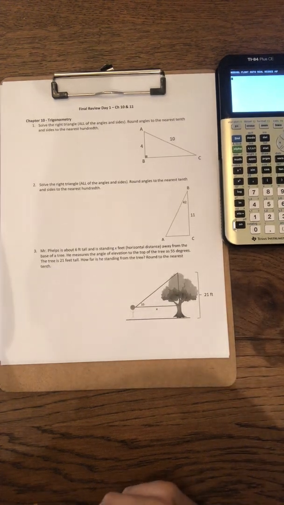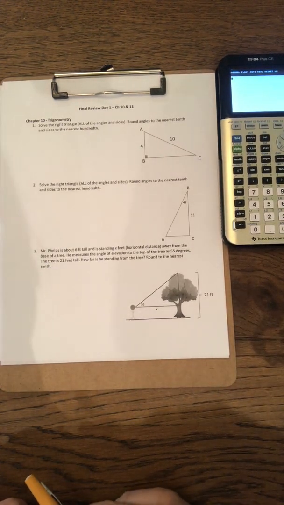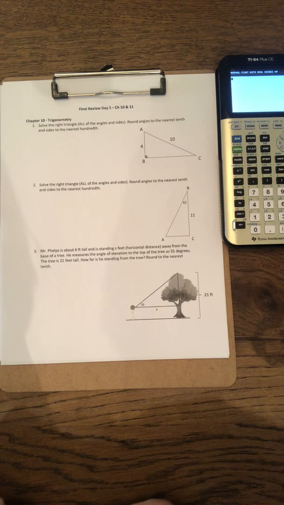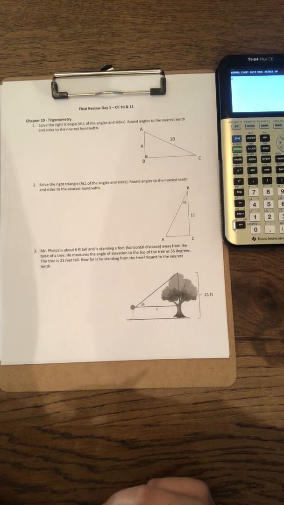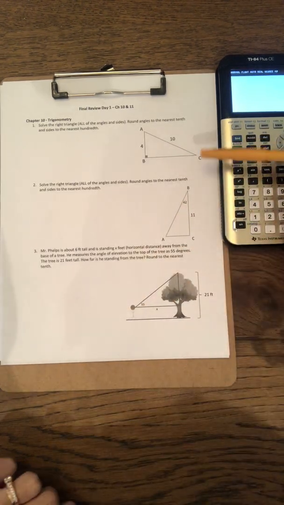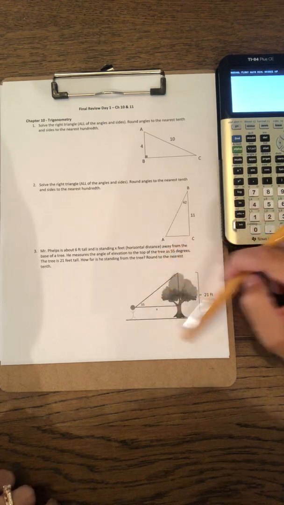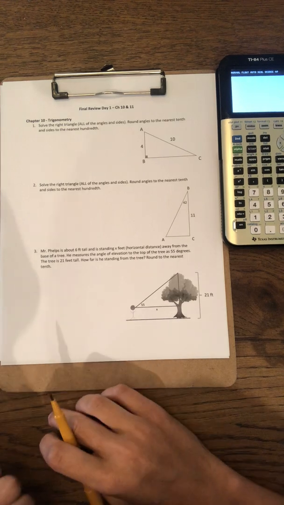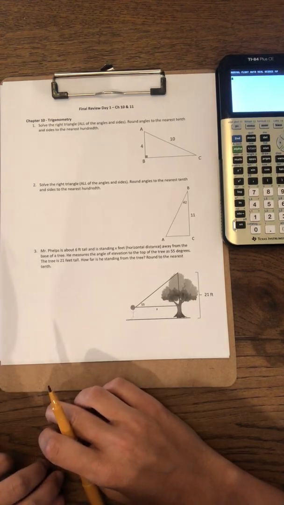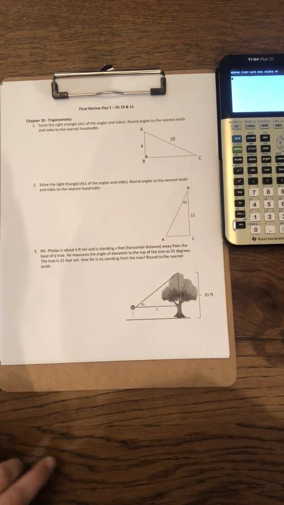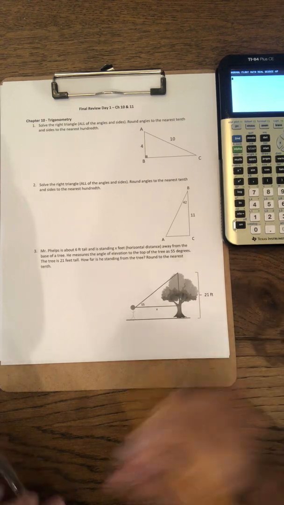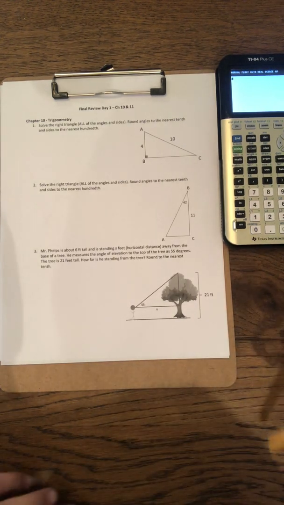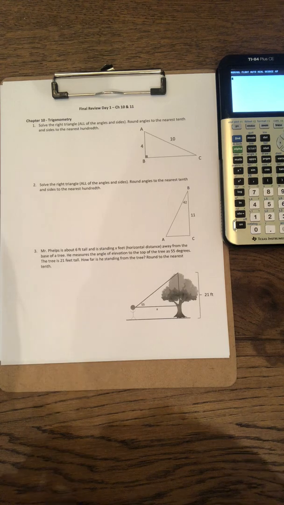Hi there, this is a review for Chapter 10 and the first half of Chapter 11 for the final. In Chapter 10, we went over solving right triangles as well as applying right triangles to word problems. We also used the law of sines and the law of cosines when we had a triangle that was not a right triangle. This will not be on the final. We are going more specific into certain concepts that will and will not be on there.